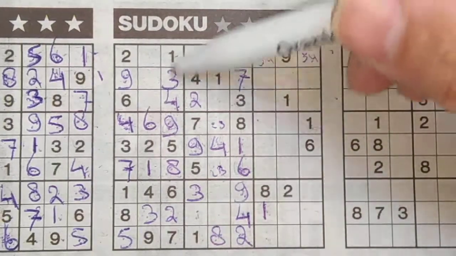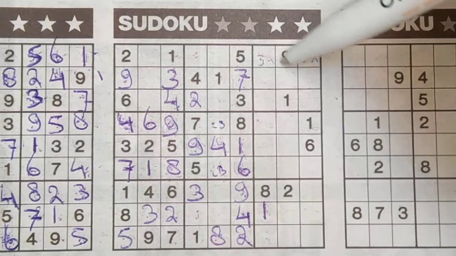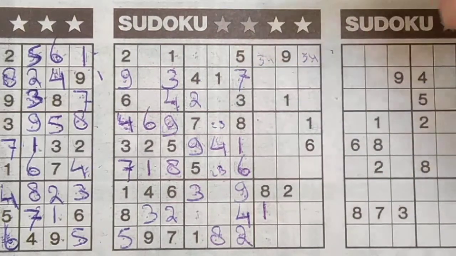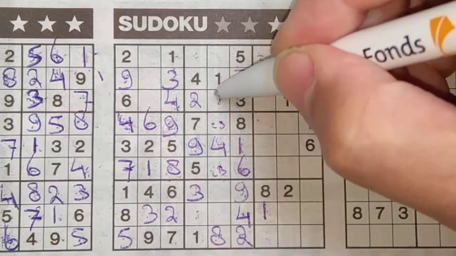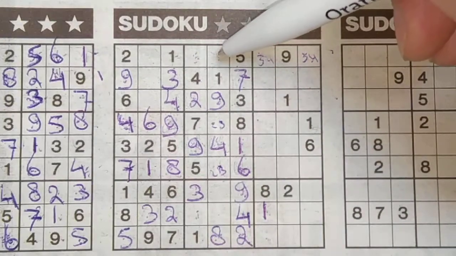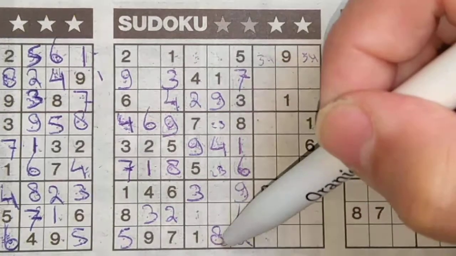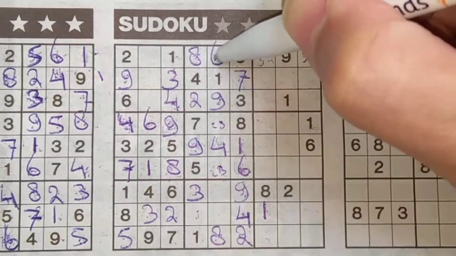3 boxes left in this big square. One of the missing numbers is a 9. We have a 9 here, no 9 in these 2 boxes. 1 box left for the 9, should be this one. The other 2 boxes, 6 and the 8 are missing. We have an 8 here, so no 8 there. 8 should be here, and the 6 goes there.